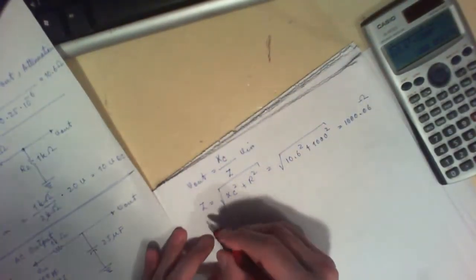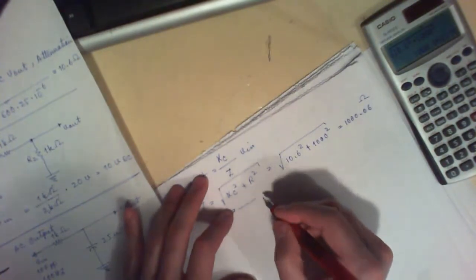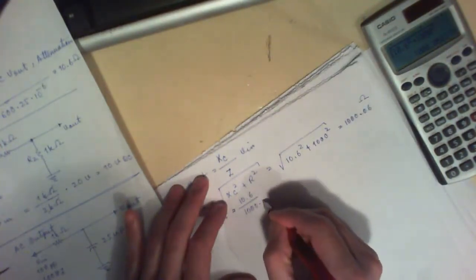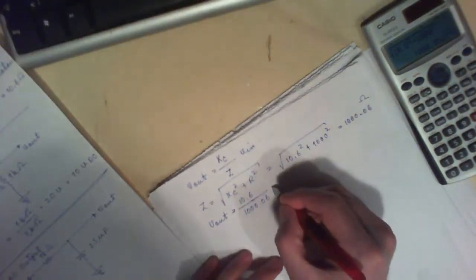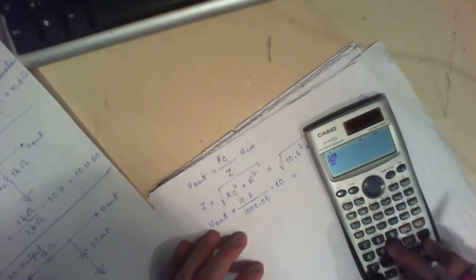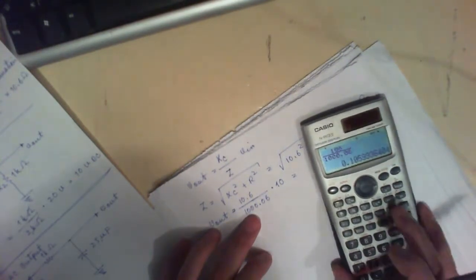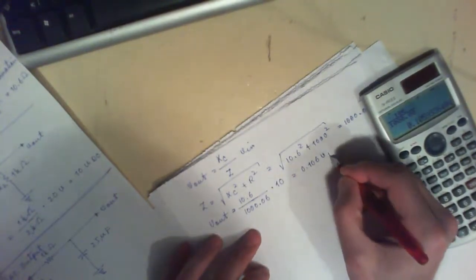So your V of out is going to be equal to X of C, which is 10.6 ohm, divided by 1000.06, times V of in, which is 10 volts peak to peak. 10 times 10.6 is 106 divided by 1000.06, and that's equal to 0.106 volts peak to peak.